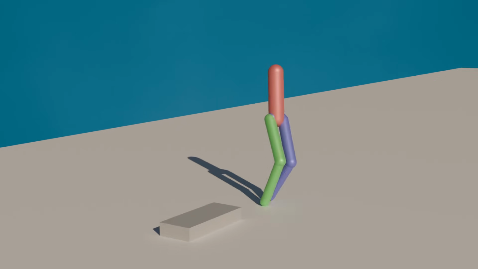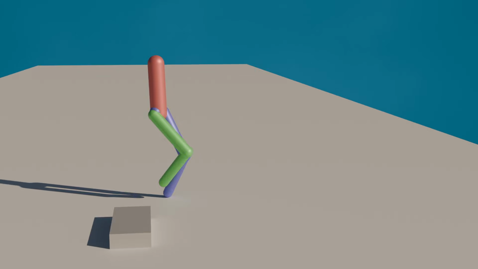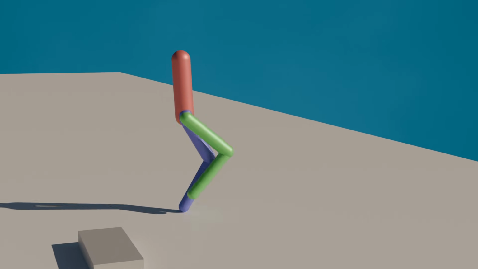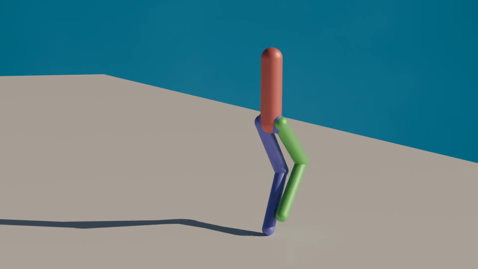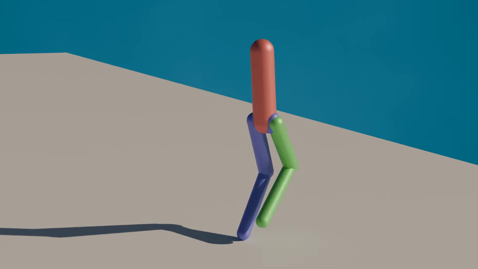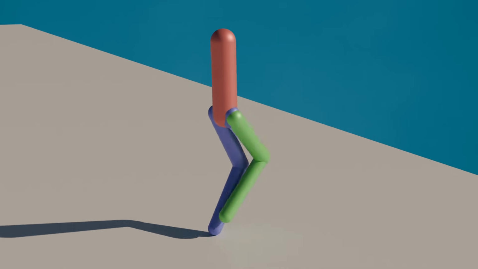But now we have a new problem. Our robot is drunk. It has a twisting motion with each step. The problem is at the foot contact. Right now the contact is essentially just a singular point, so there's no frictional torque to stop the twisting motion. But it's a very simple solution. We simply add feet to the robot.